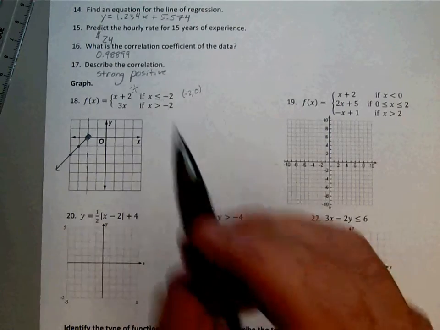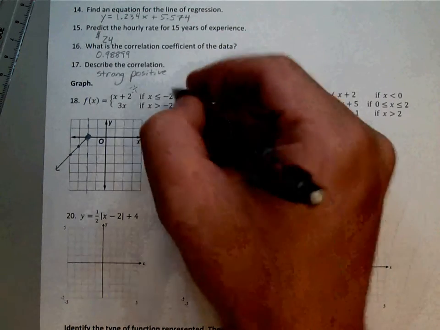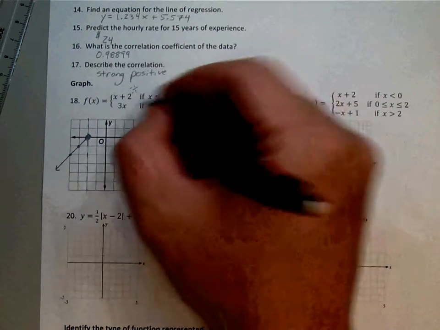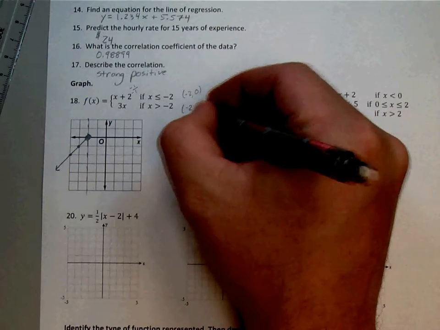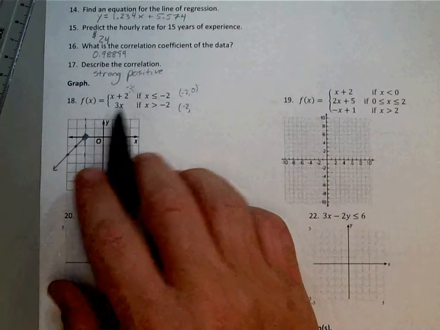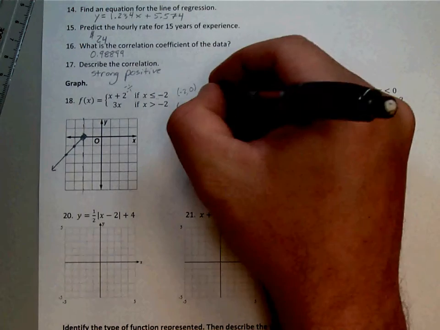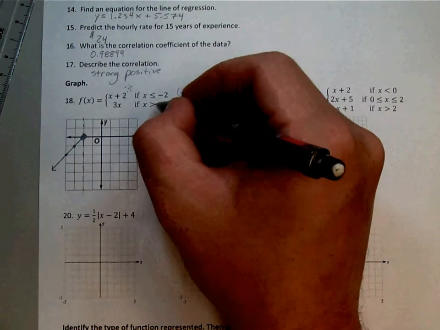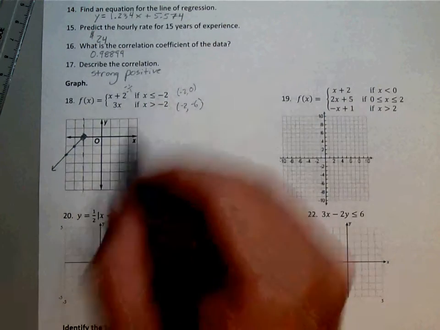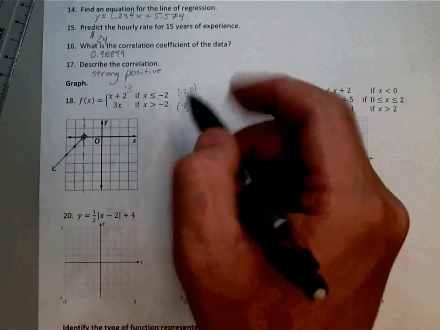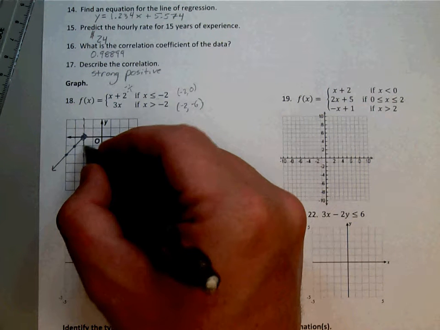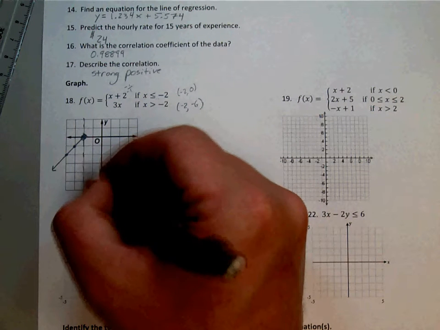Now I go to the other equation, y equals 3x, same endpoint or starting point, but I'm going to go to the other side. So I'm going to plug -2 and see what I get. 3 times -2 is -6. So I'm going to plot that point, but this time it's going to be an open point because this interval is when x is greater than -2, not equal to. So because it's not equal to, I have to do an open circle. 1, 2, 3, 4, 5, 6.